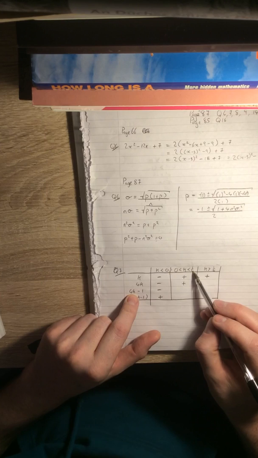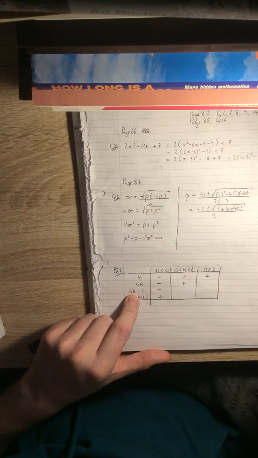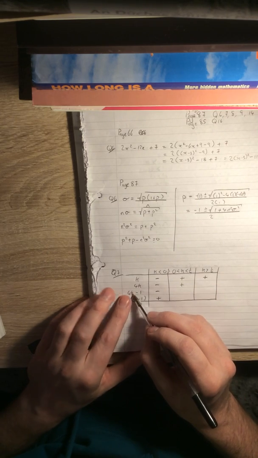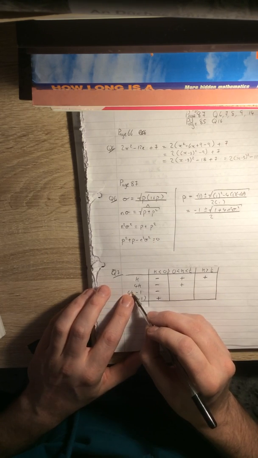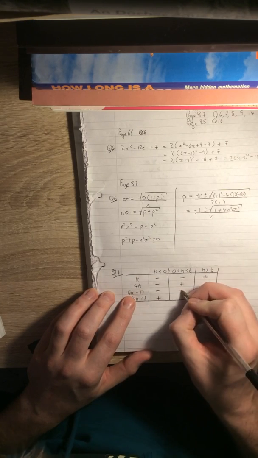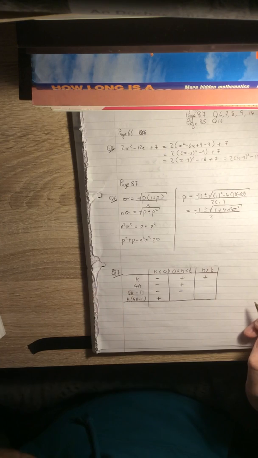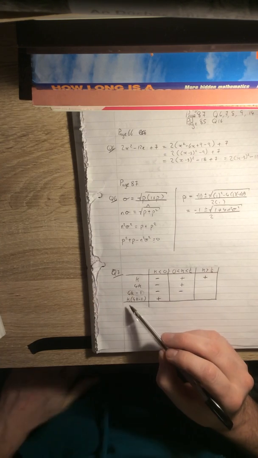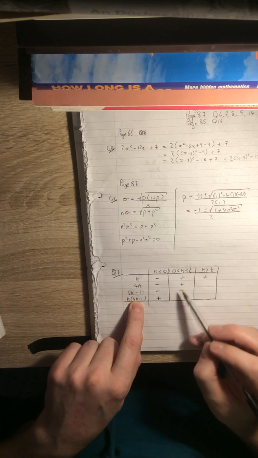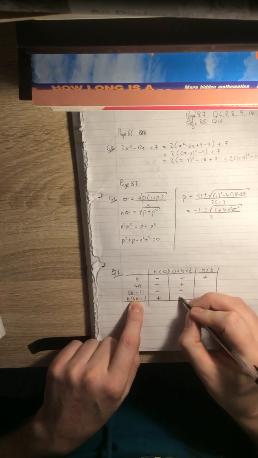But our graph tells us k is less than a quarter. So 4k minus 1 will also be less than 0. This will not be big enough to make the whole number positive. That's going to be negative in all circumstances. And then what we have here is a positive number, k, multiplied by a negative number, 4k minus 1, which is going to give us a negative answer.